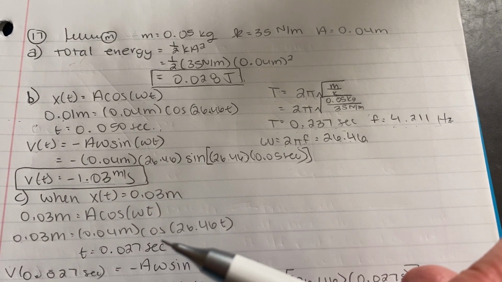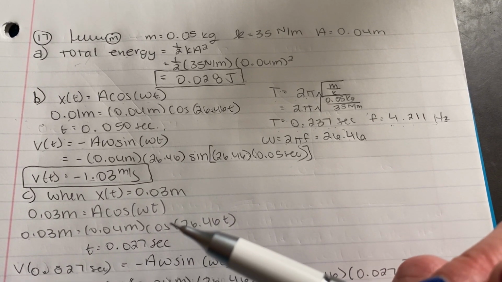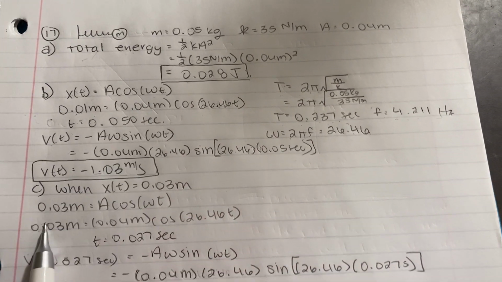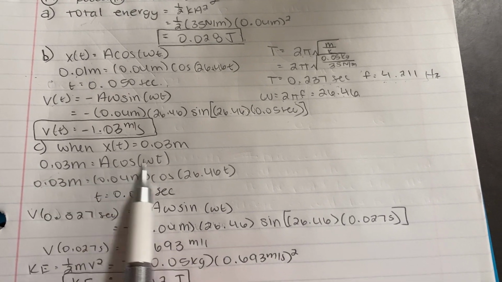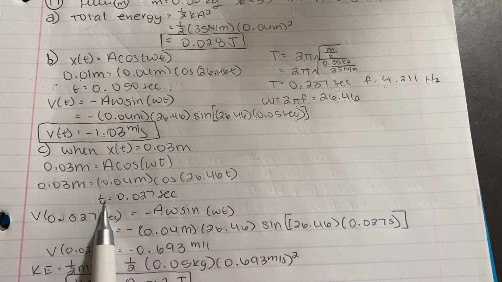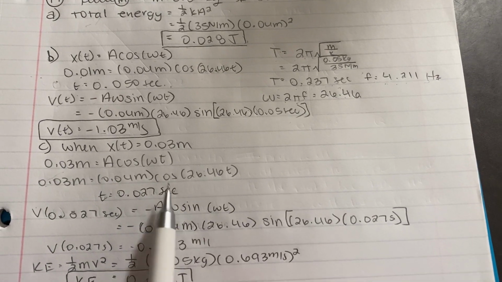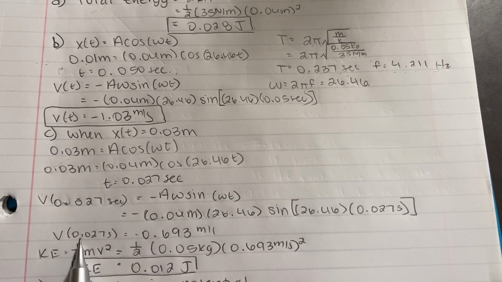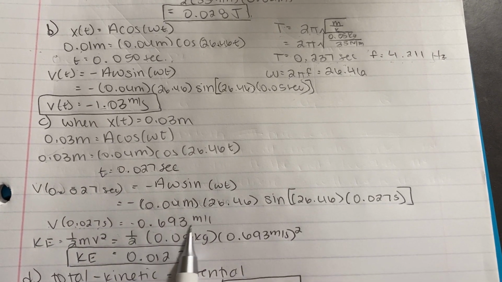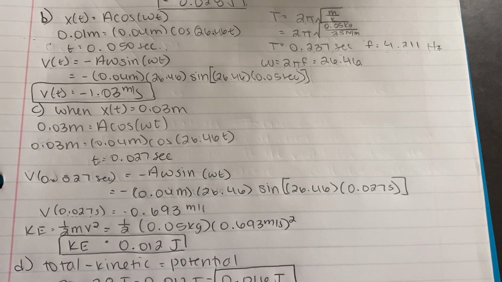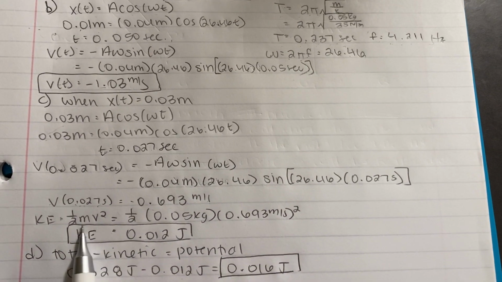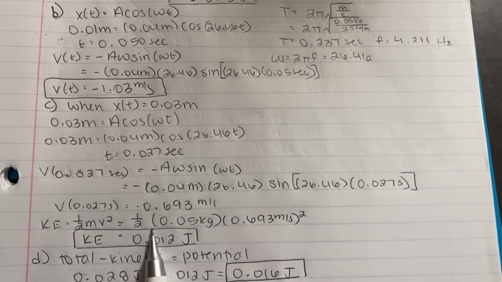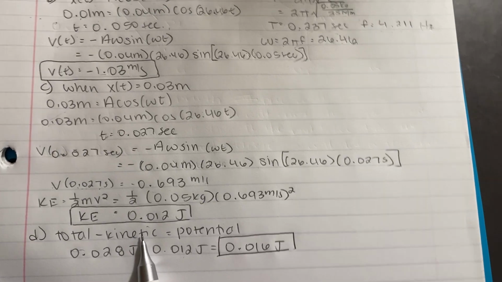And then C, it asks for the kinetic energy when the position is 3 centimeters. Again, I'm using the position function, and we know the position is 0.03 meters. Plug everything else in, and we know at that time, the time is going to be 0.027 seconds. Plug that into the velocity function, again same function, and we get that the velocity at 0.027 seconds is 0.693 meters per second. Plug that into your kinetic energy equation, which is 1/2 mv squared, and you get 0.012 joules of kinetic energy.